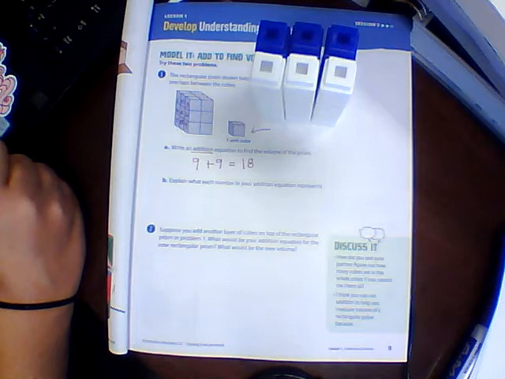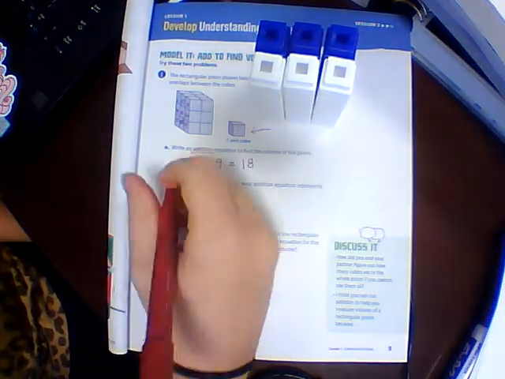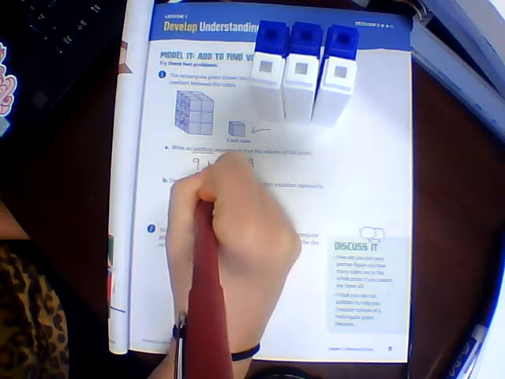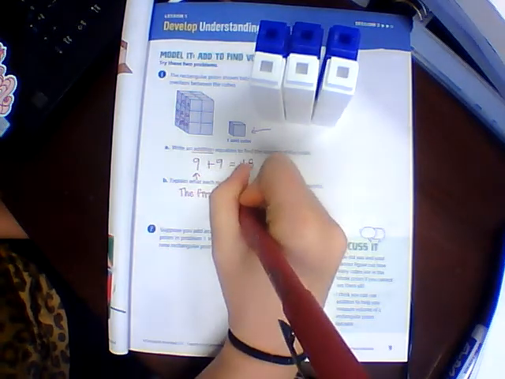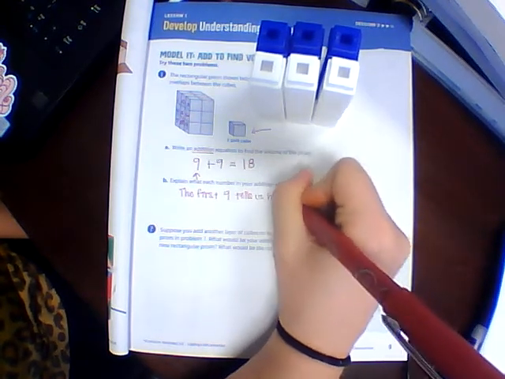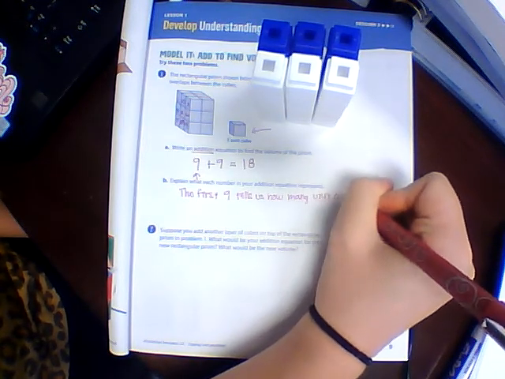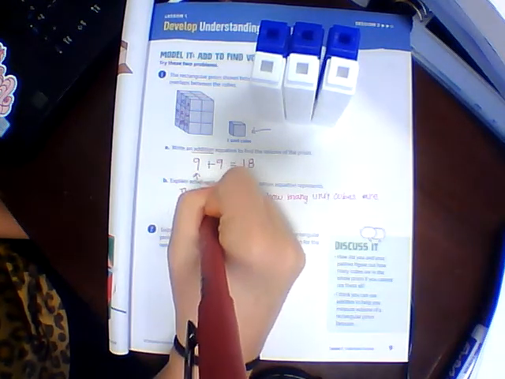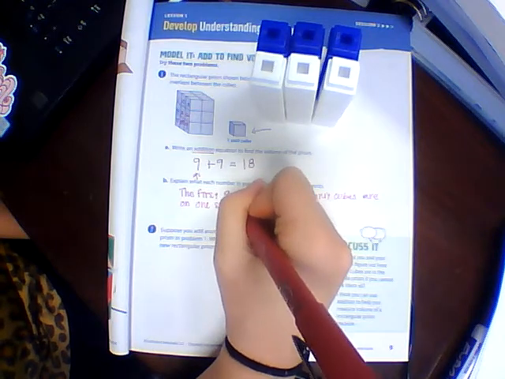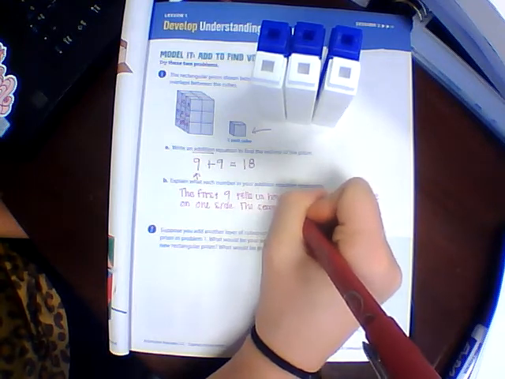Explain what each number in your addition equation represents. So what did our first number, the first 9, tell us? It tells us how many unit cubes are on one side. The second 9, what does the second 9 tell us?